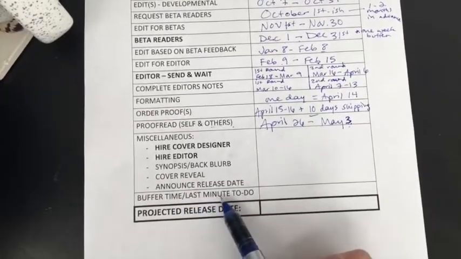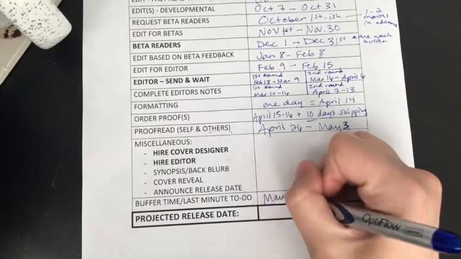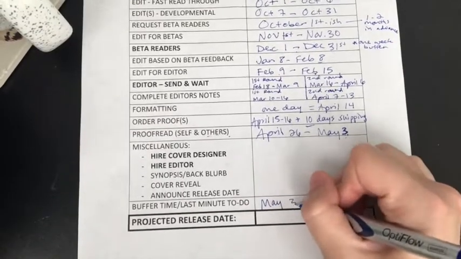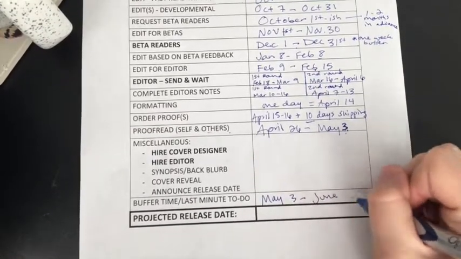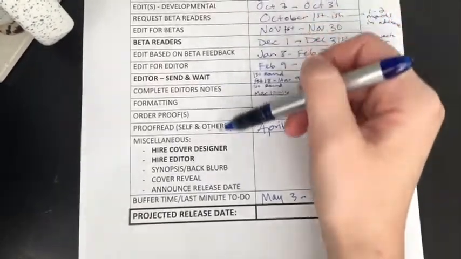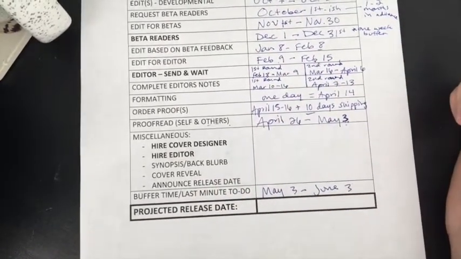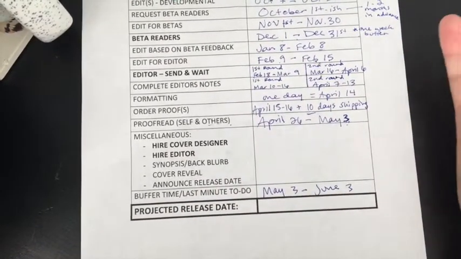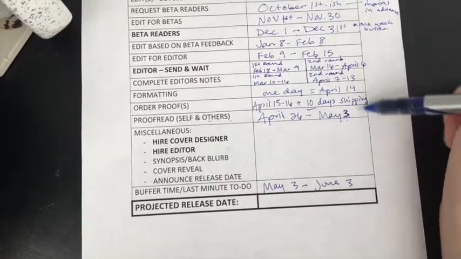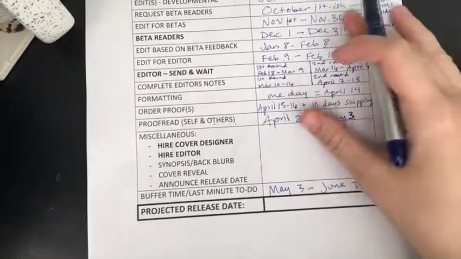Okay, and then this section right here, I'm gonna skip past this and come back to it because I want to talk about the buffer time or the last minute to-dos. I give myself, and this is from experience, a full month of buffer time, okay? Because I have run into issues in these stages and not had enough time, and it gets very stressful if you find that, shoot, I did not leave myself enough time for, you know, maybe you needed to do 3 proofs or something like that.